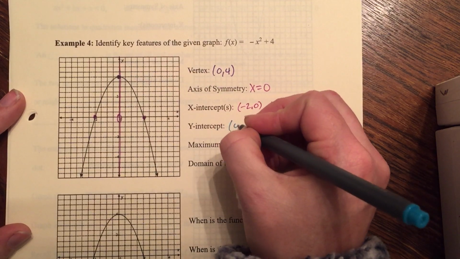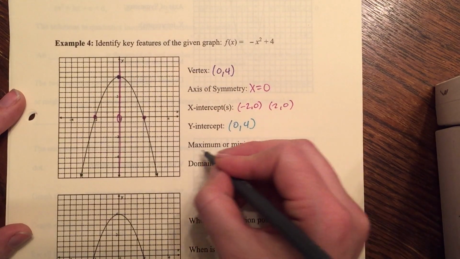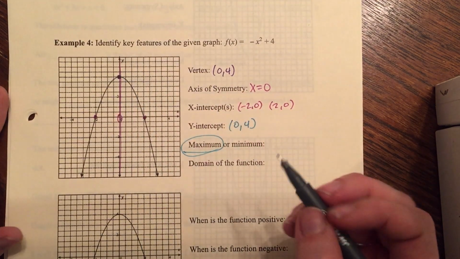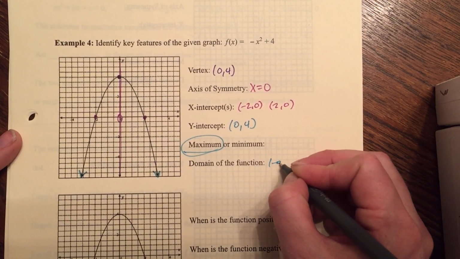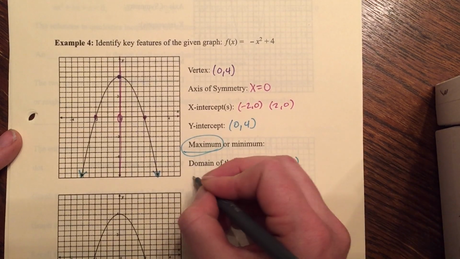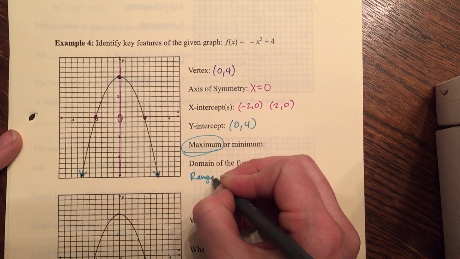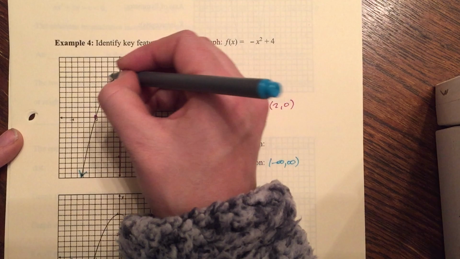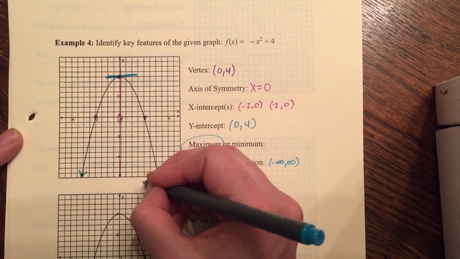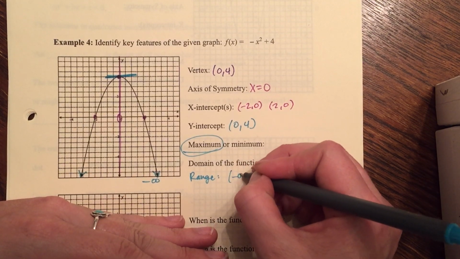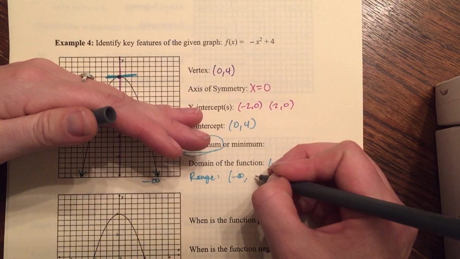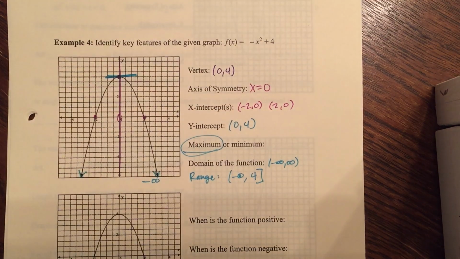Y-intercept is 0 up 4. It is a maximum because it's the highest point. The domain has arrows, negative infinity to infinity. I'm going to be mean and make you do the range. That's the highest y. So my range would be negative infinity until it stops at +4.